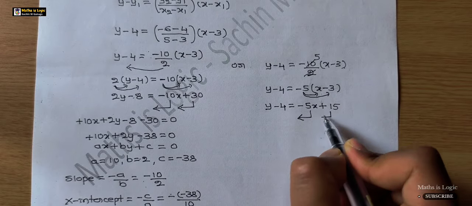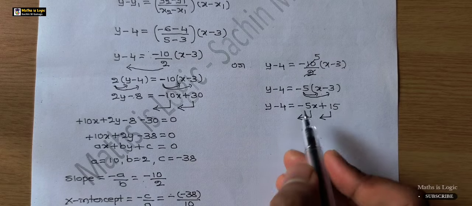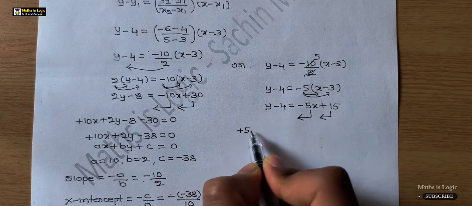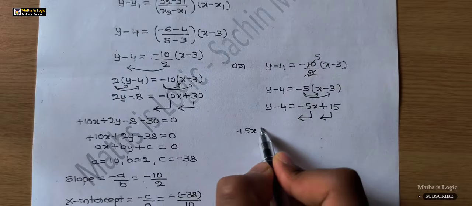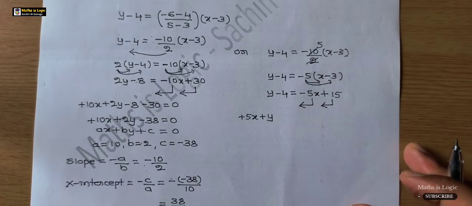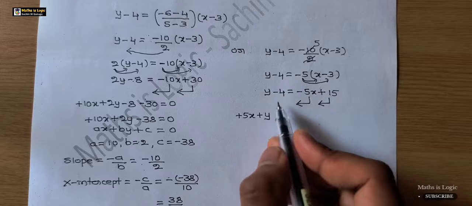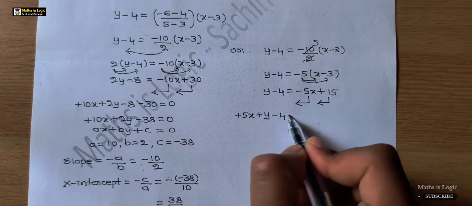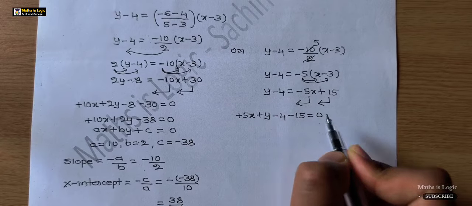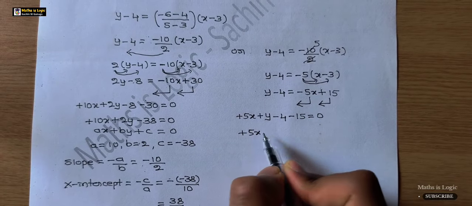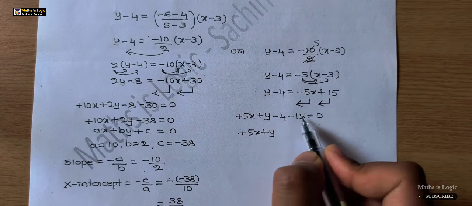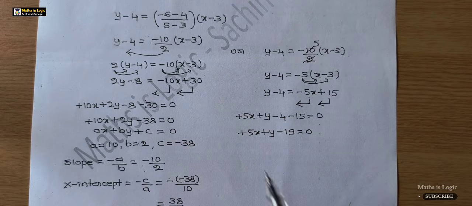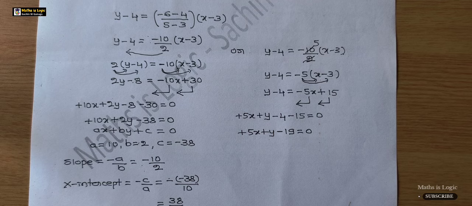X contains a negative sign. Because of that reason, shift these two values to the left hand side. So minus 5x becomes plus 5x. Already plus 5 is there, so plus 5, keep it as it is. Next, minus 4, keep it as it is. And plus 15 becomes minus 15 is equal to 0. Therefore 5x plus y minus 4 minus 15, which is minus 19, is equal to 0. So this is the required equation of the straight line.